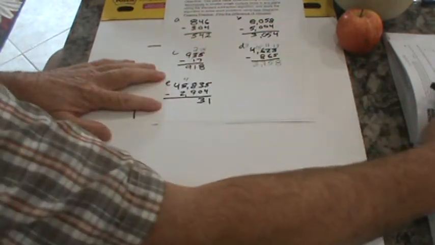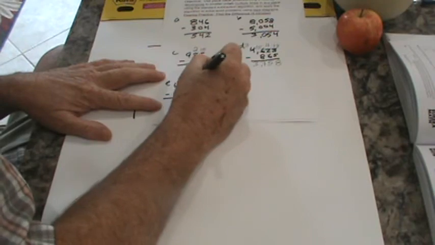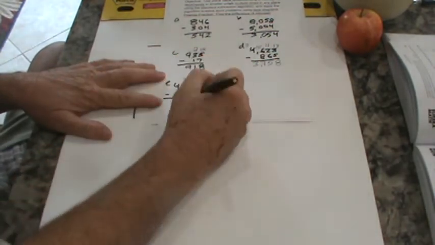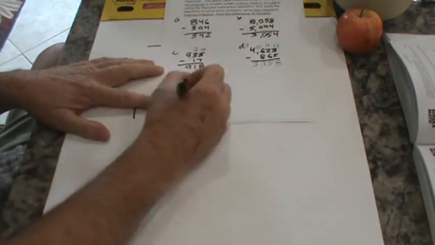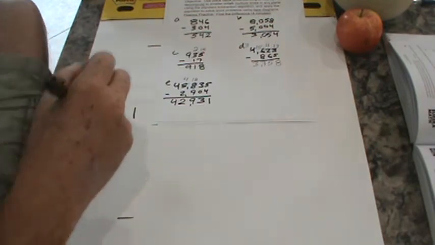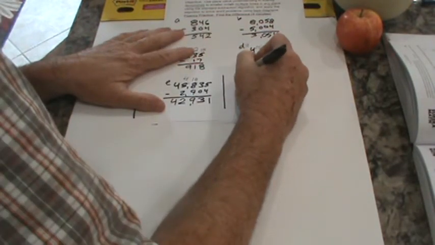Bring 10 hundreds over here, and that will become 18 hundreds, right? 10 plus 8 is 18. 18 minus 9, well, I know 9 times 2 is 18, so 18 minus 9 must be 9. 4 thousands minus 2 thousands is 2 thousands, and bring down the 4. We have 42,931. We're going to go ahead and make a place value chart for this one.